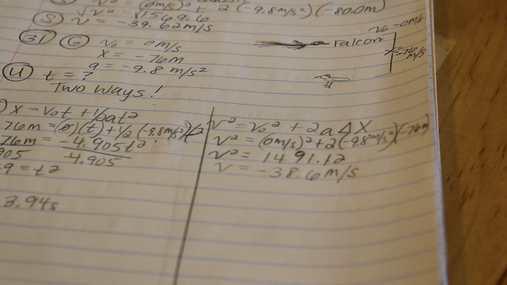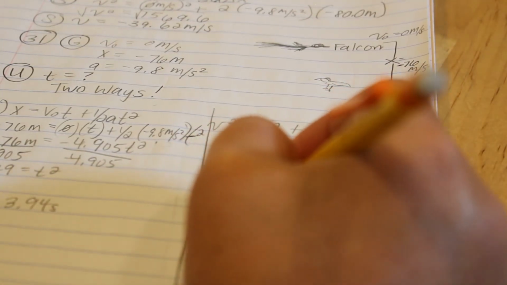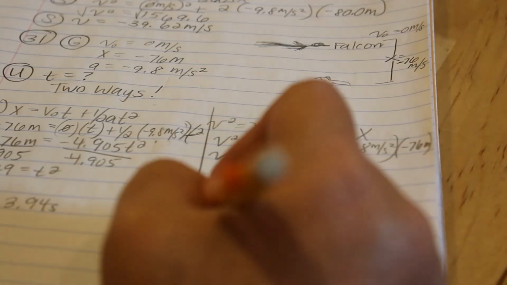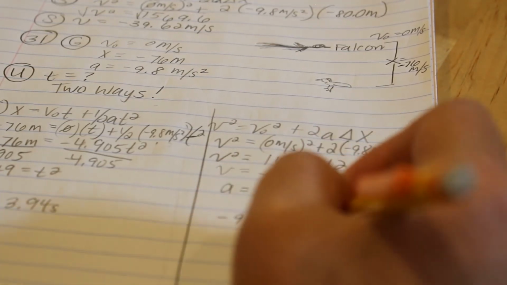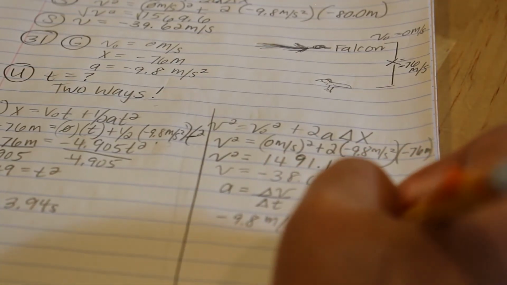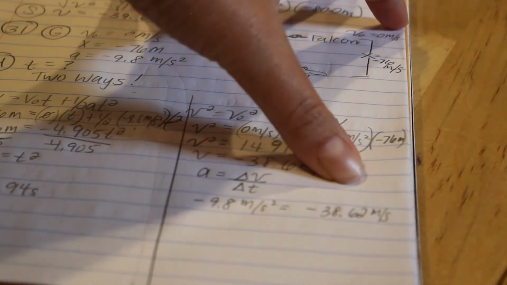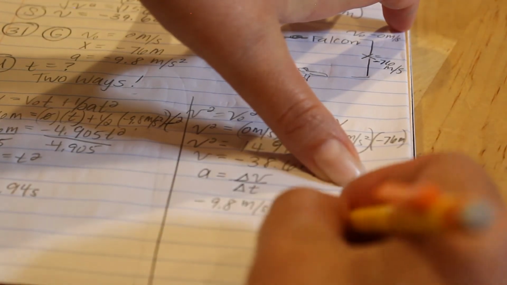Well, then I could plug that into acceleration equals change in velocity divided by the change in time. And with that, I would get negative 9.8 meters per second squared equals negative 38.62 meters per second, make sure you can see what I'm doing, divided by the change in time.